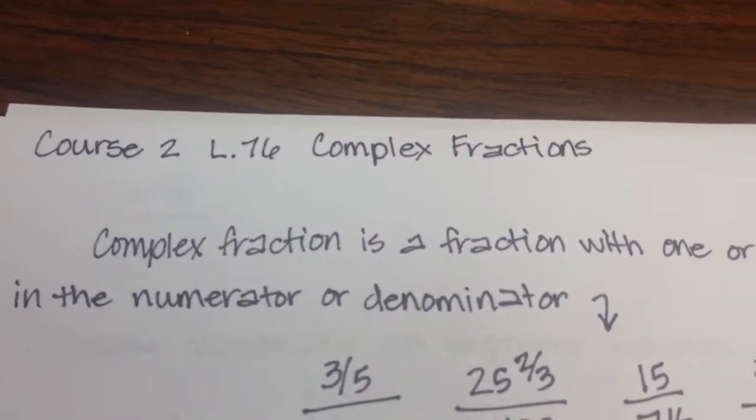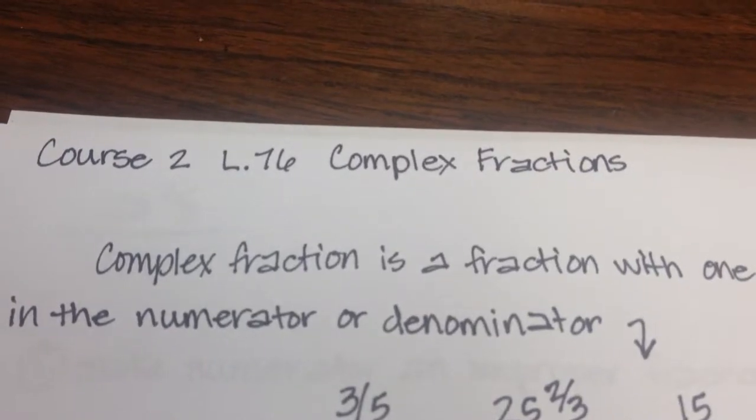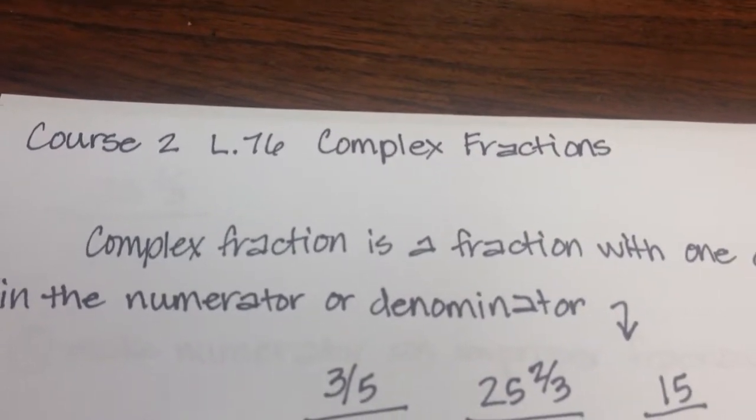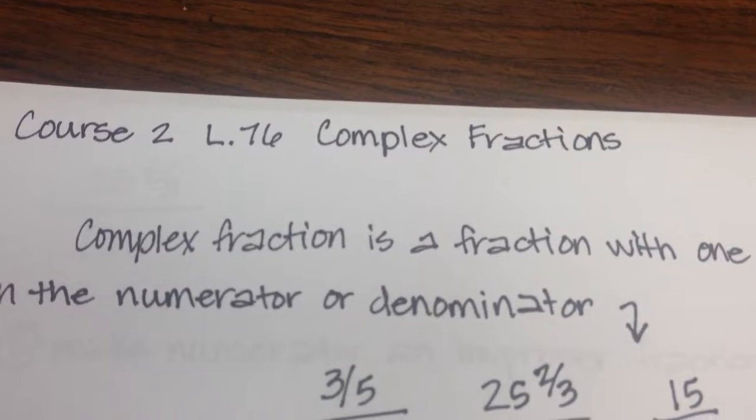Well, good evening there, Course 2 buddies. This is Course 2, Lesson 76, Complex Fractions. Don't get scared. It looks weird, but it's really not difficult, okay?